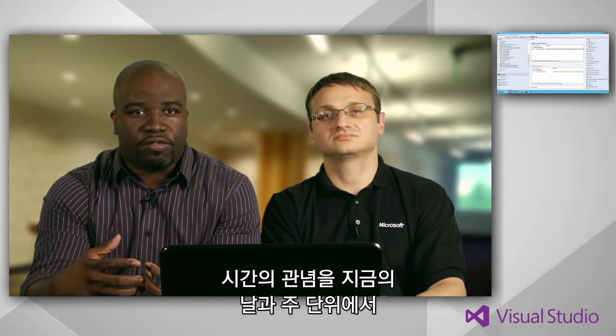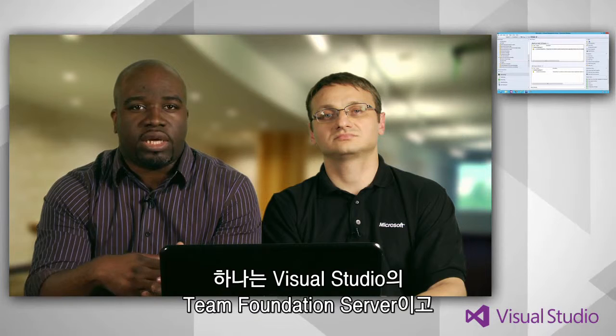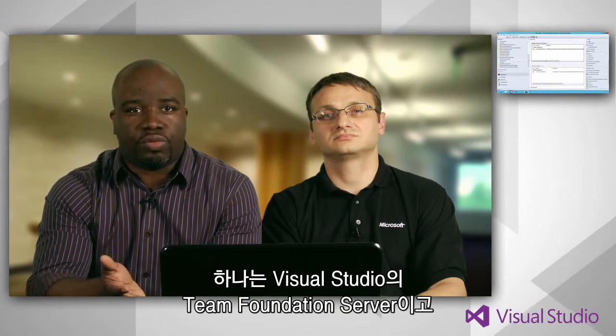We want to change this time from what it is today, from days and weeks to seconds and minutes. And I'm excited to show you this new exciting integration we've made between Team Foundation Server and Visual Studio on one hand, and Windows Server Operations Manager on the other hand.